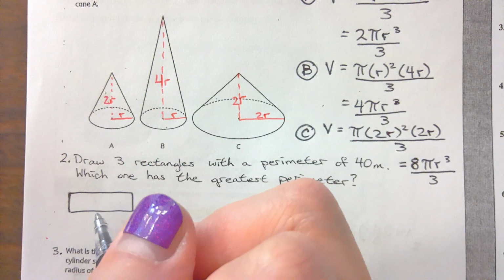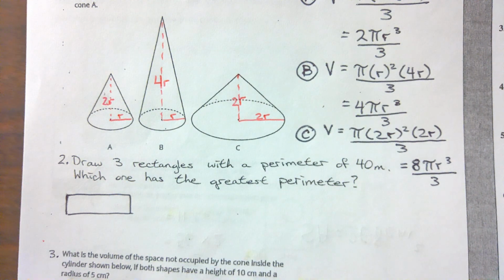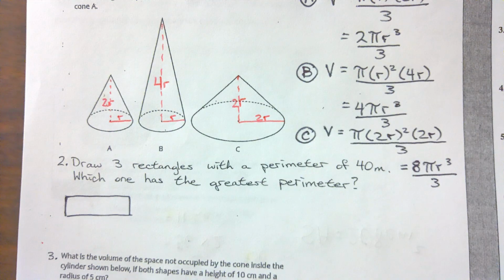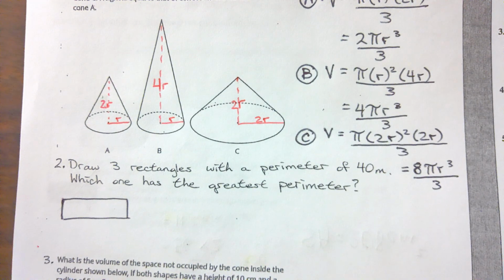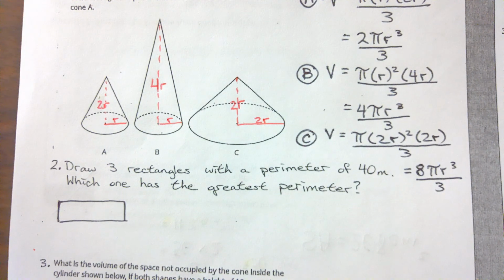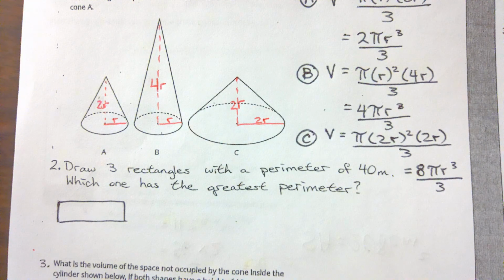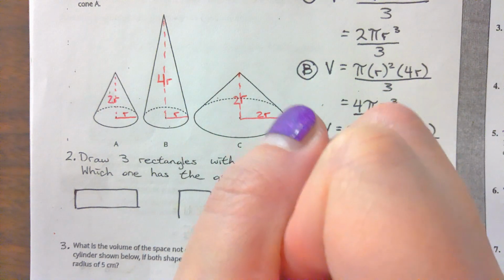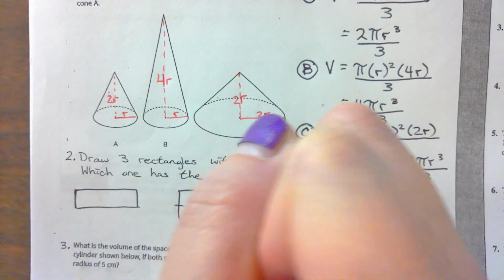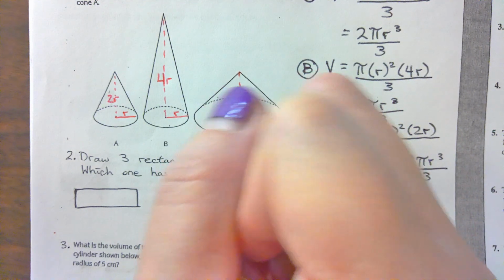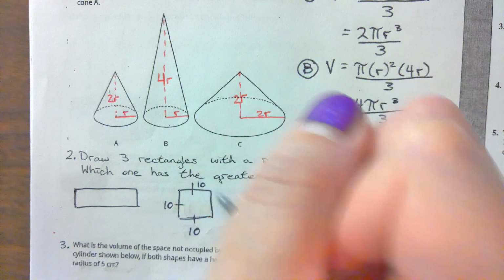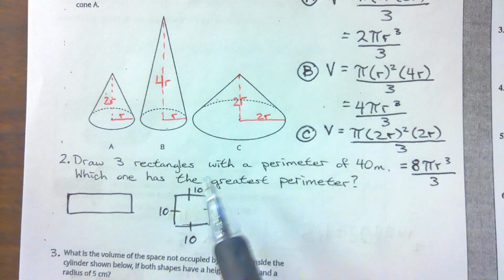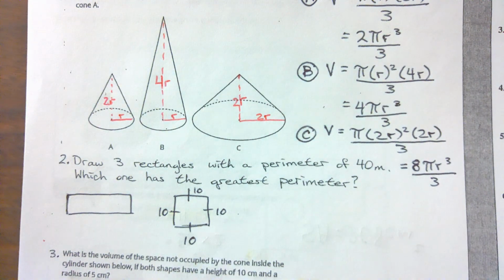So 2 plus 2 plus 10 plus 10. Yeah, you're a little short there. Oh, 10 by 10. Okay, so yeah, we could do a 10 by 10. So 10, 10, 10, 10. Because when you add it all up, it gives me 40.